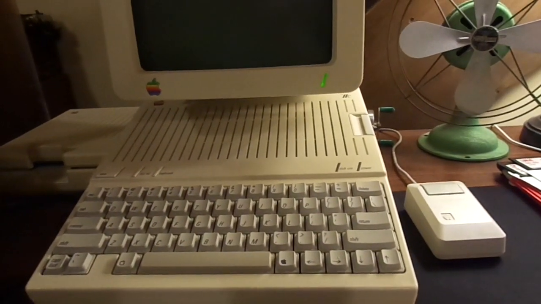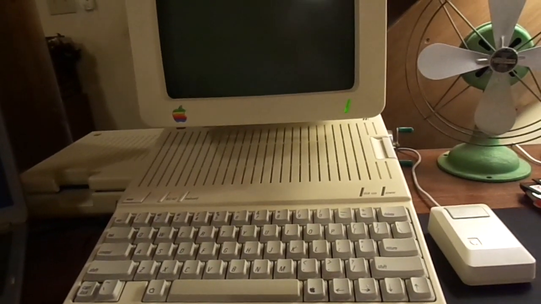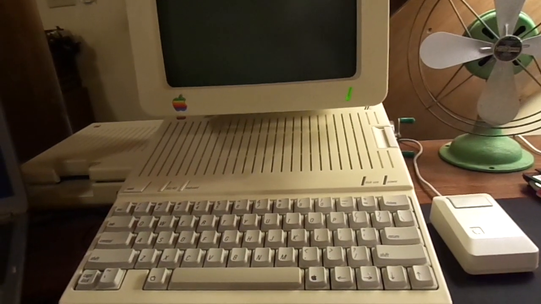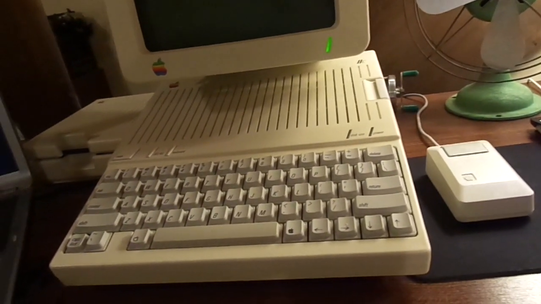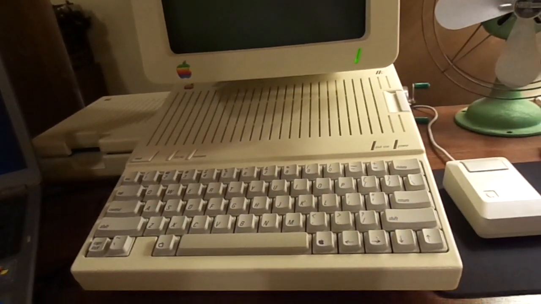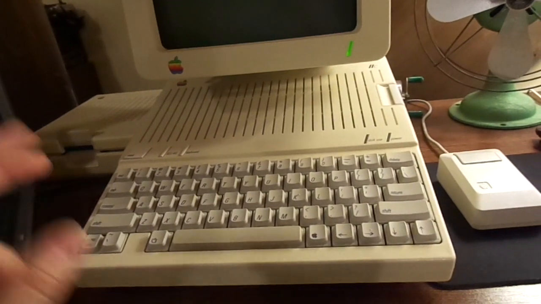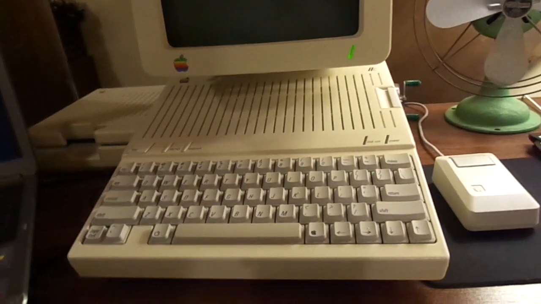The Apple IIc is an excellent machine to start off on if you're looking to enter the hobby of vintage computer collecting and restoration. There are many of these still available on eBay and Craigslist. I found this one on Craigslist. It was in Cambridge, Massachusetts. I paid $50 for it with the display and the system unit.